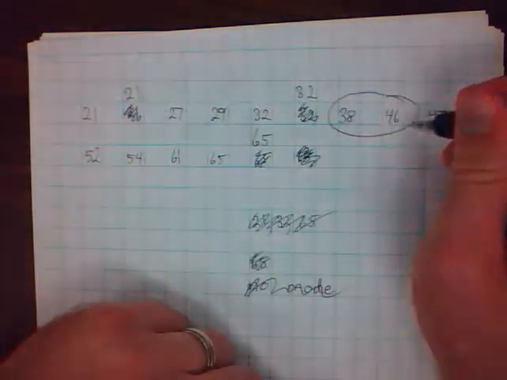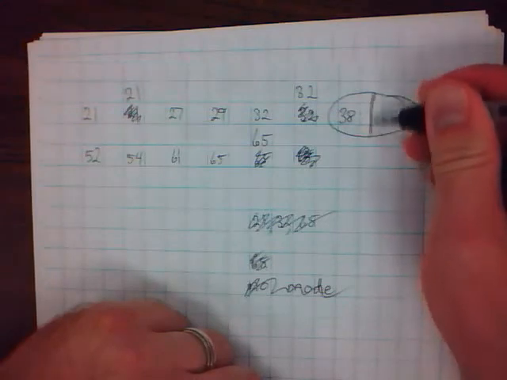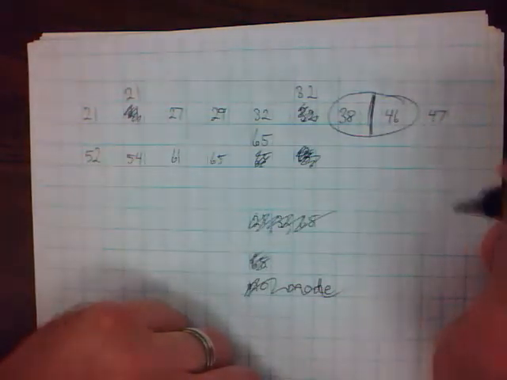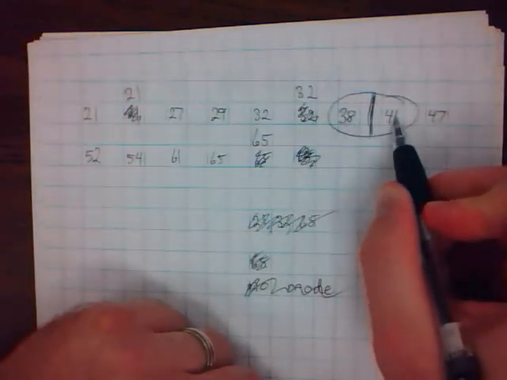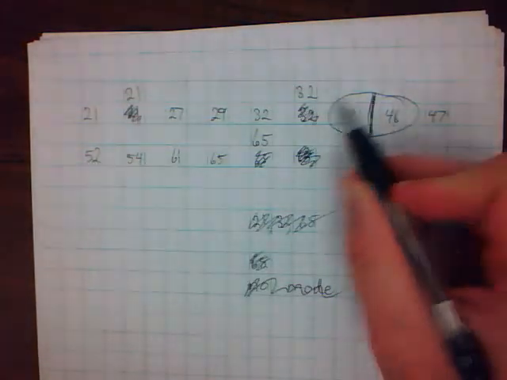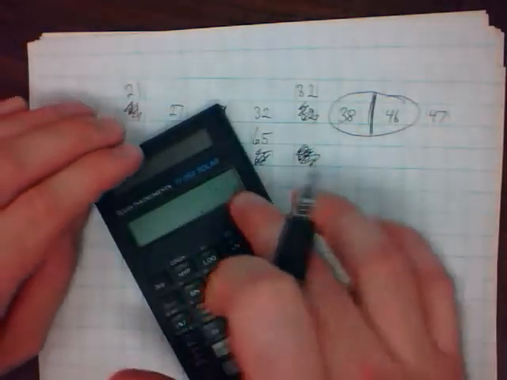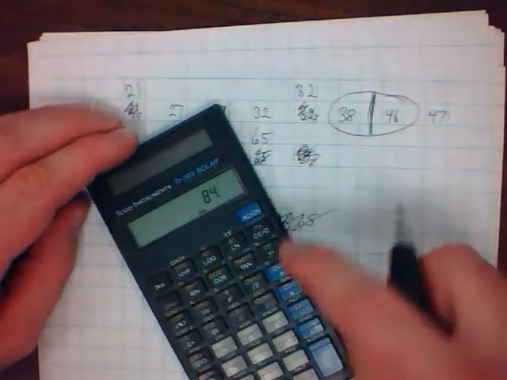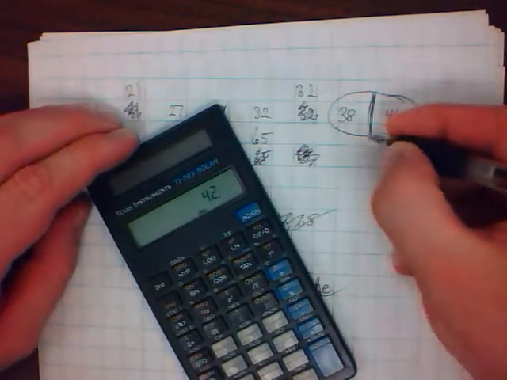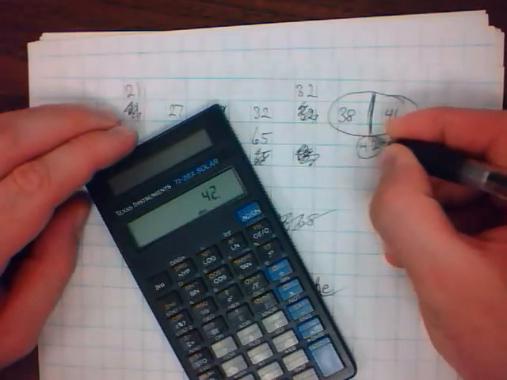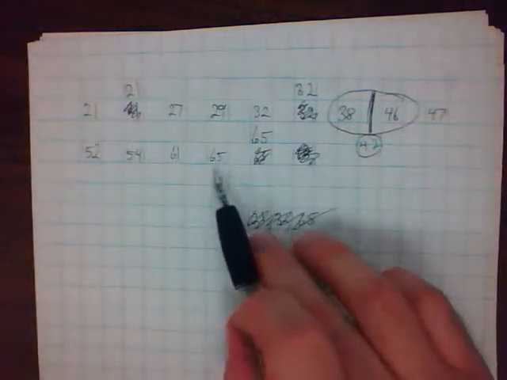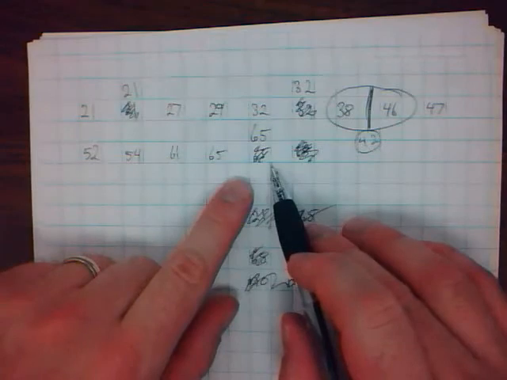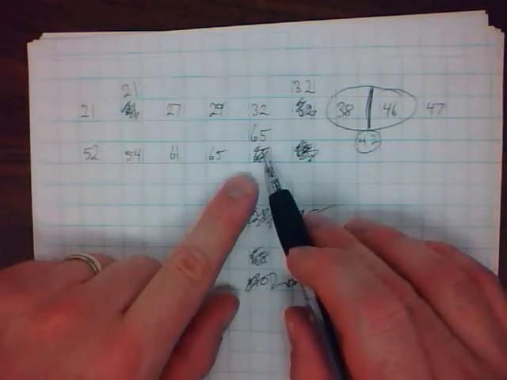When there's two numbers in the middle, I have to find what's halfway between them. So what I'm going to have to do is add these two together and divide it by 2. 38 plus 46. 84 divided by 2. So 42 would be the median in this case, because this set of numbers has an even amount.